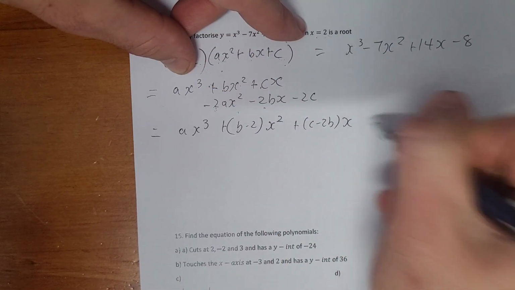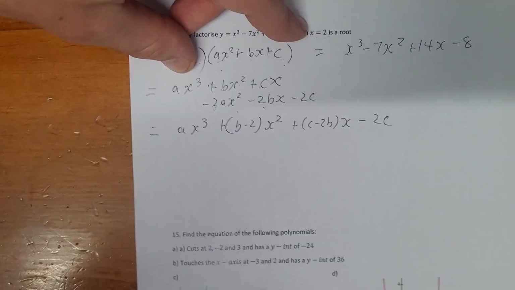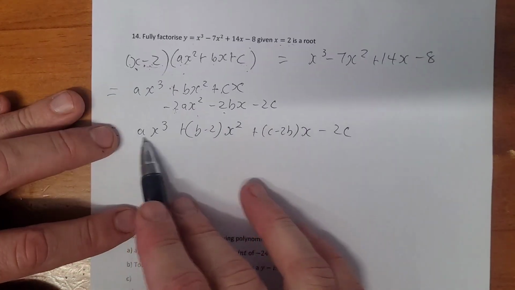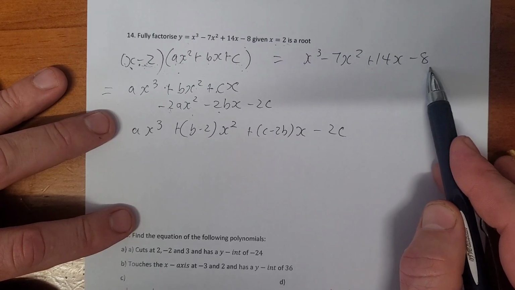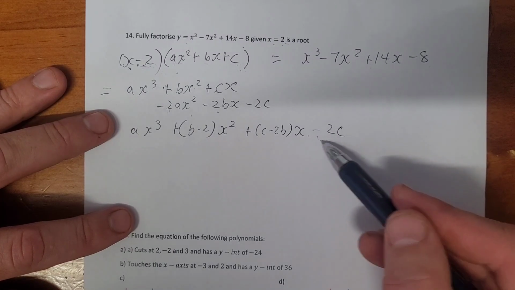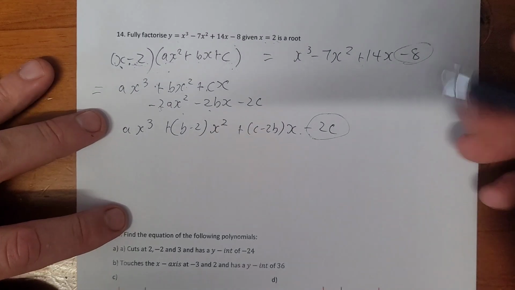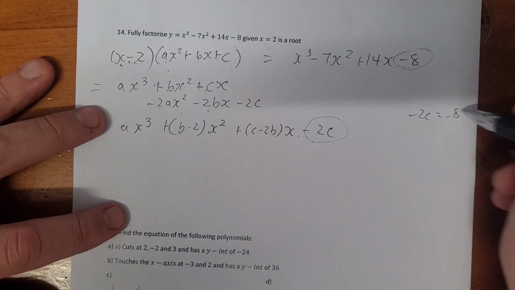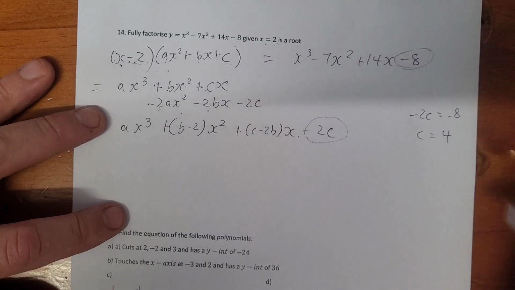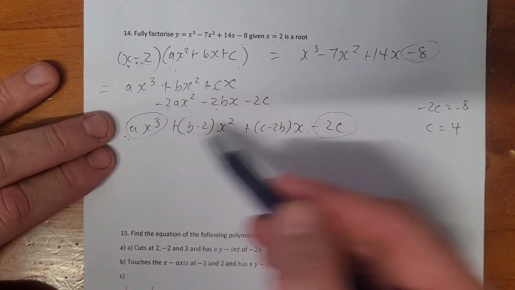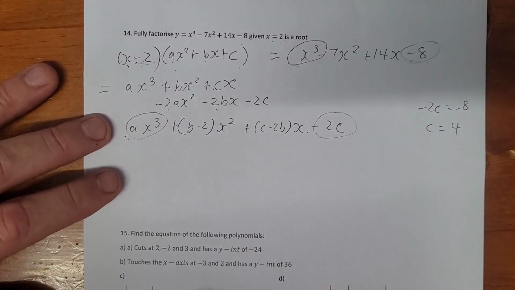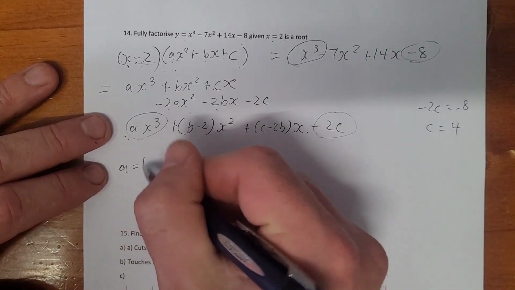That's the x term. And then we have take away 2c. Now this cubic that we've expanded here is equal to this one here. So that means we can start to equate some. We have minus 2c is minus 8, so that gives us c is positive 4 by dividing both by negative 2. We also have ax to the 3 is x to the 3, so that gives us a is positive 1.